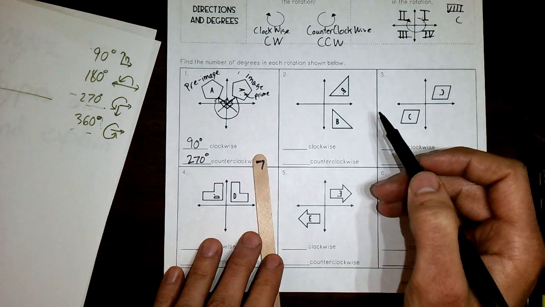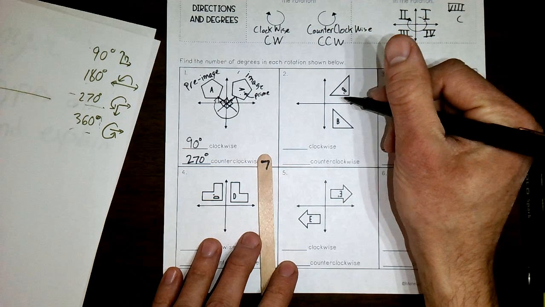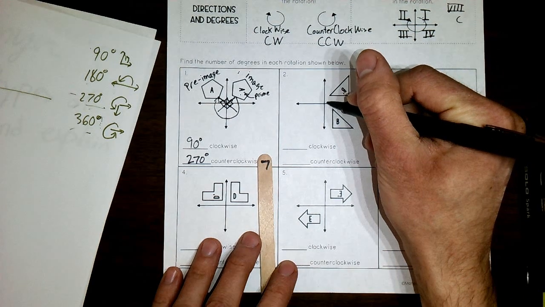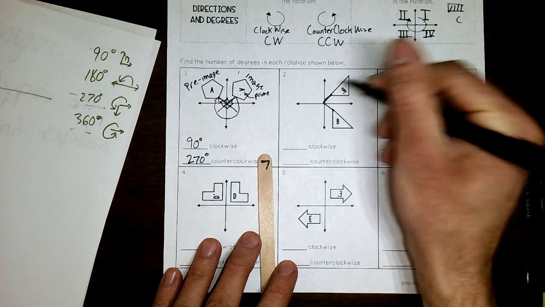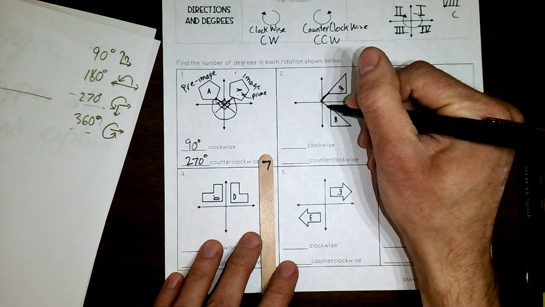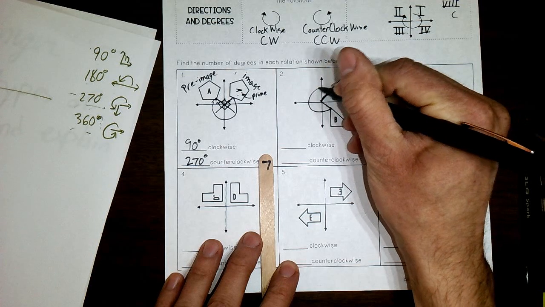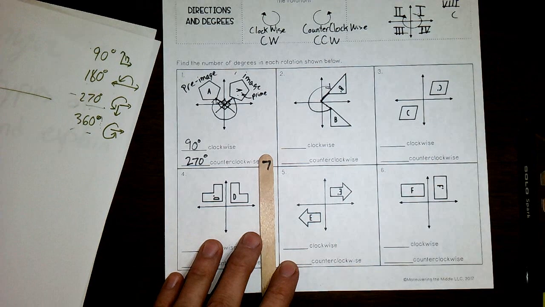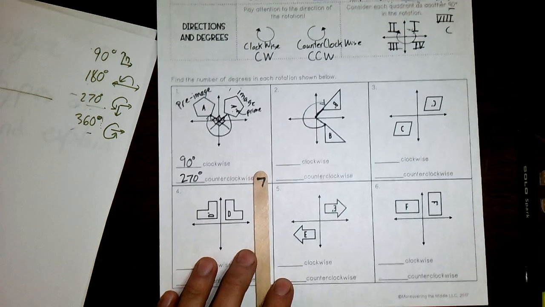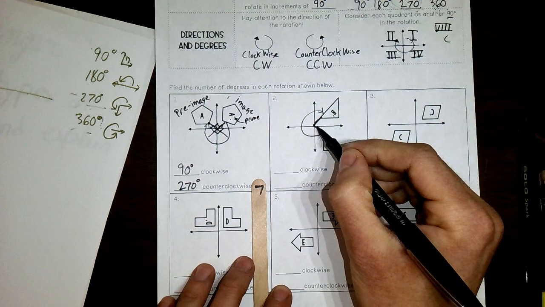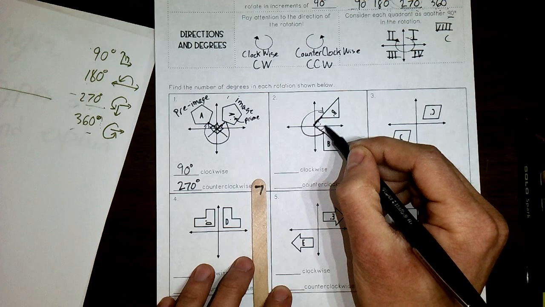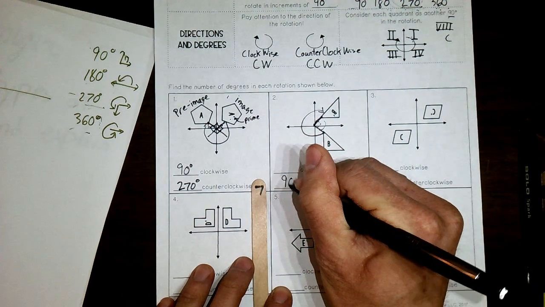All right. We're going from our pre-image here to our image, our prime image here. How many degrees clockwise is that? Well, it would be 90 counterclockwise, right? If we went this way, so that's correct for counterclockwise. What about clockwise?